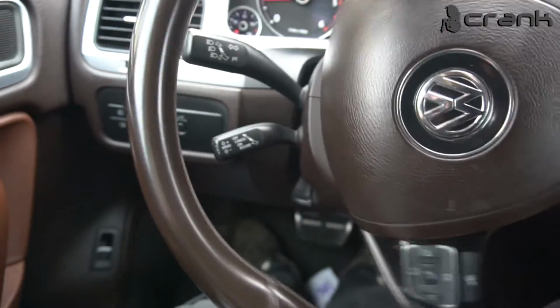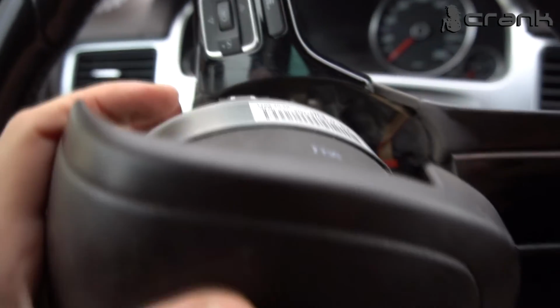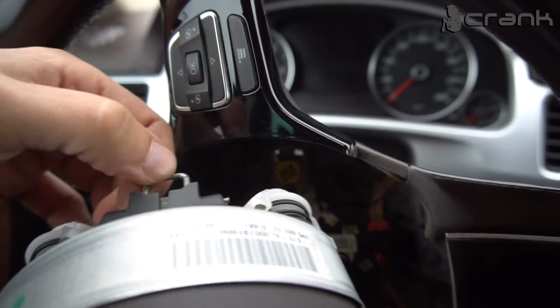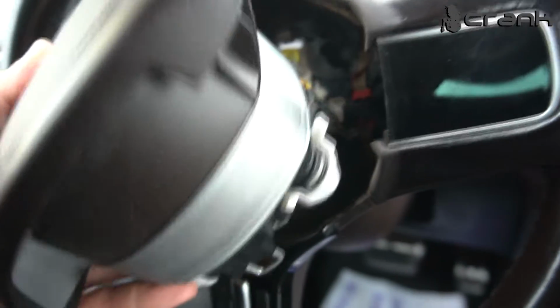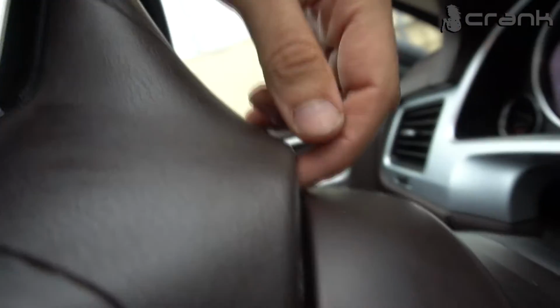To do this, there are two notches here from behind. Removing the airbag of the steering wheel is a little bit tricky. You need to press these teeth on both sides. Here is the other side, and you're going to have only one position to do it. It's going to be from behind here.